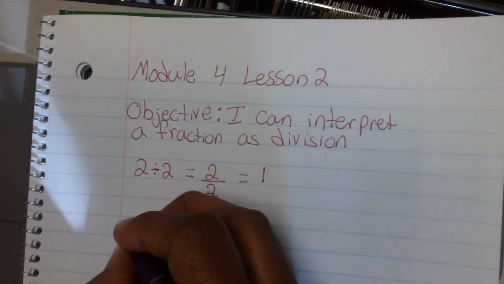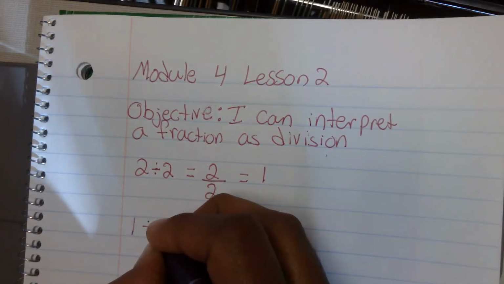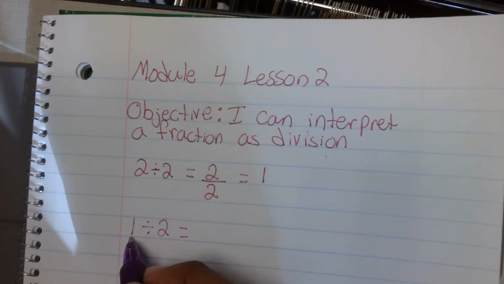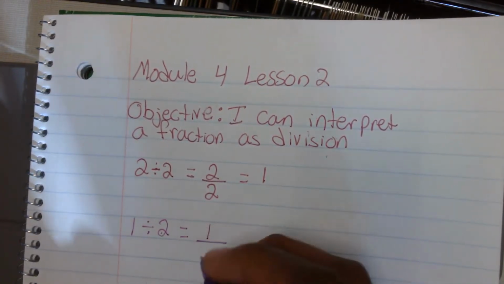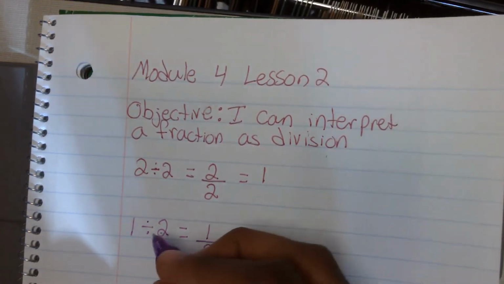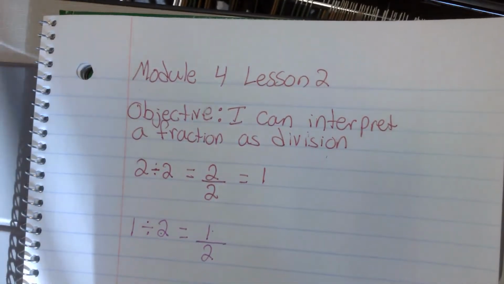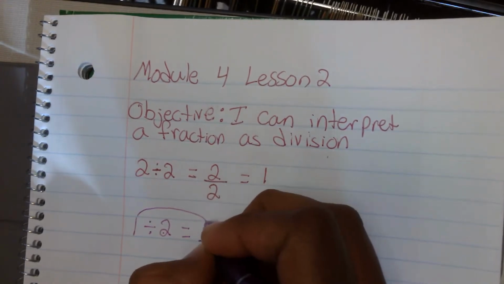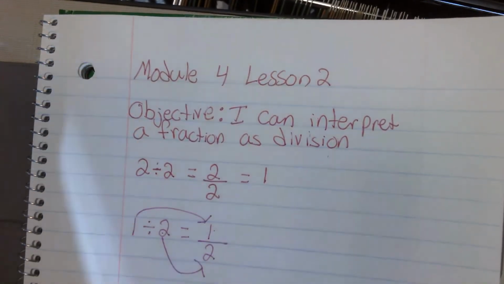If I wrote the problem 1 divided by 2, again, I'm going to take my first number, that's going to be my numerator. The second number is going to be the denominator. So 1 divided by 2 is the same fraction as 1 half. Again, you can see the first number becomes our numerator, and the second number becomes the denominator.